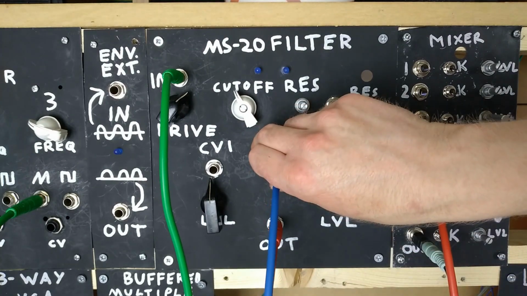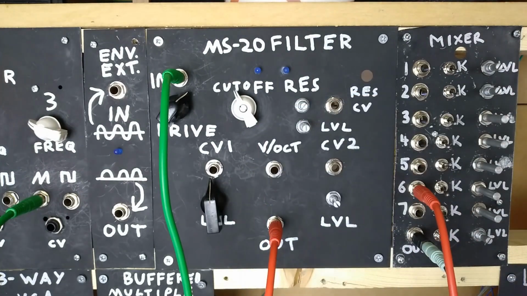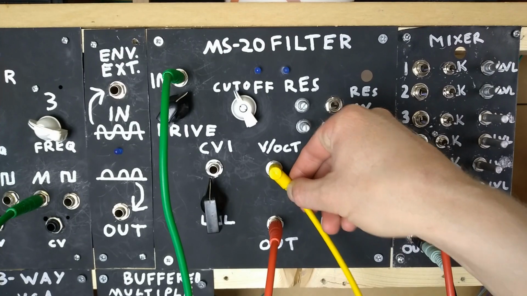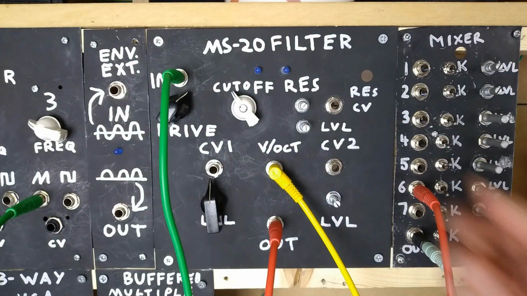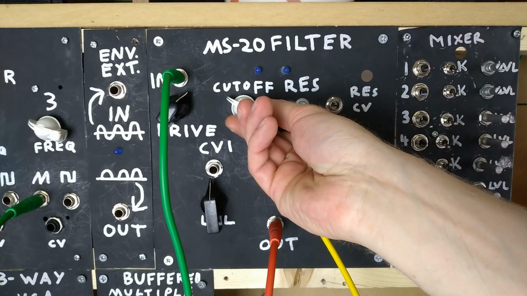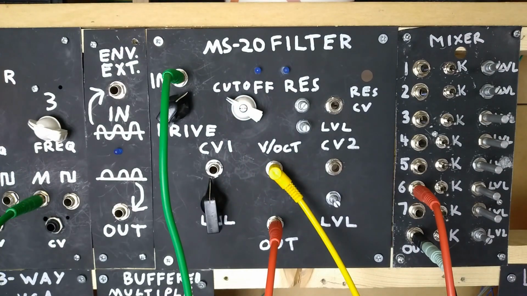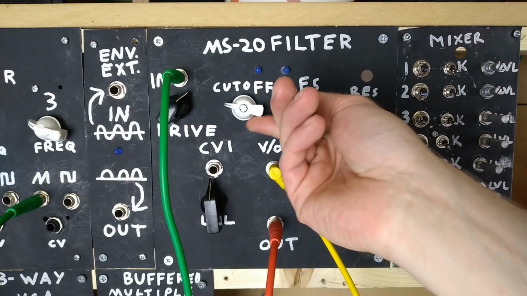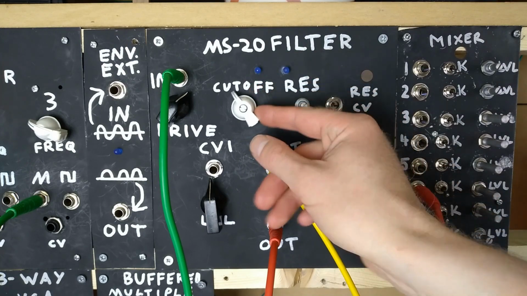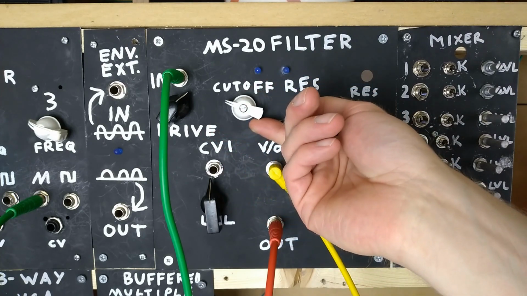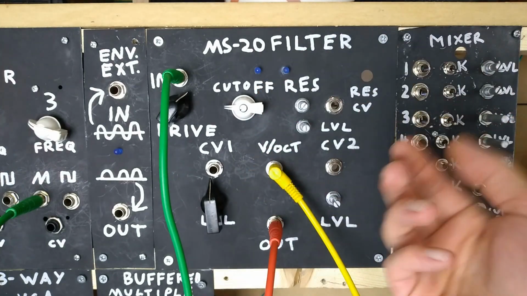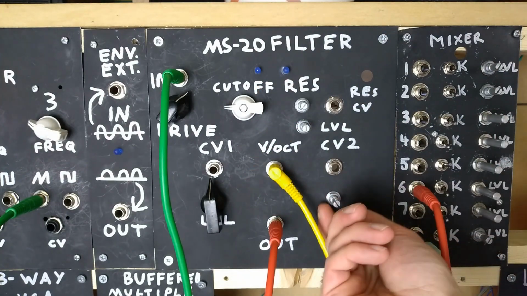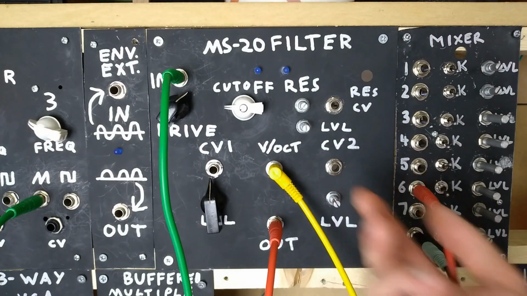Now I'll replace it with the envelope generator. And as you can imagine, it's a bit annoying not having a level control for the volt per octave input.